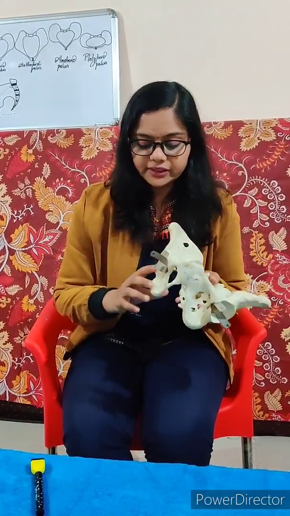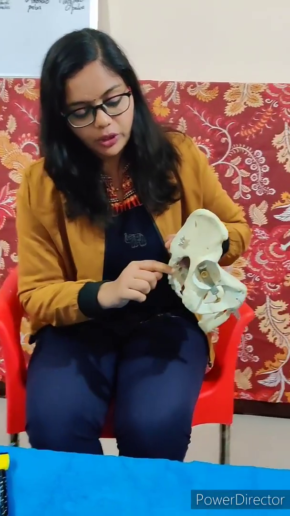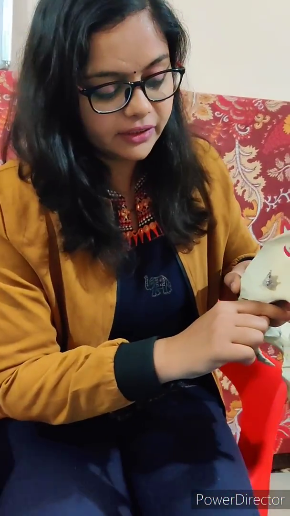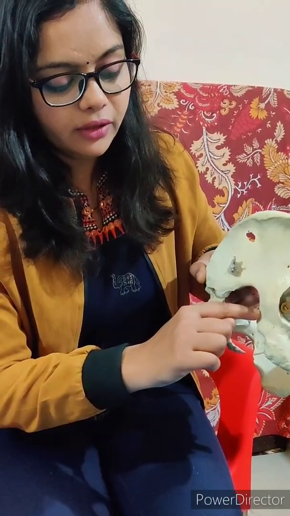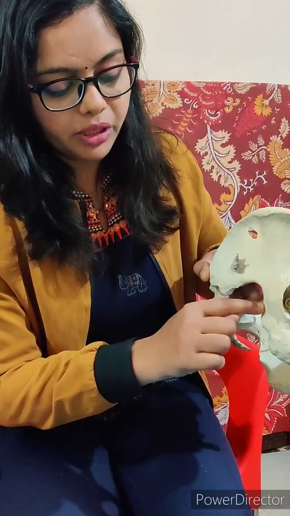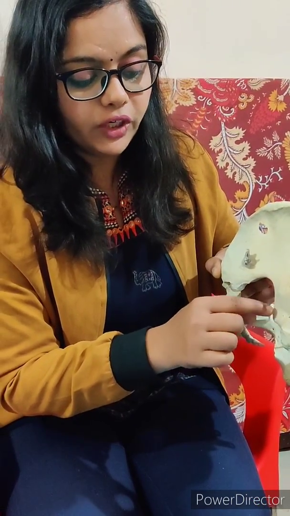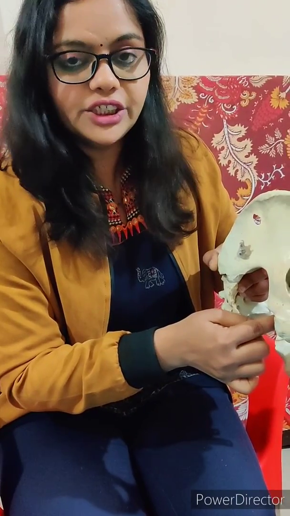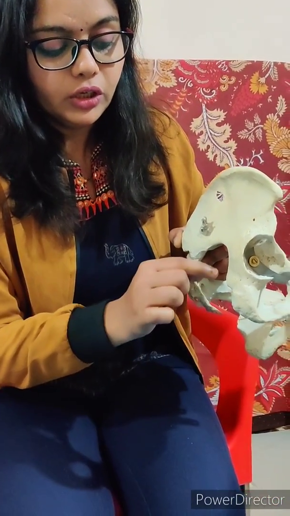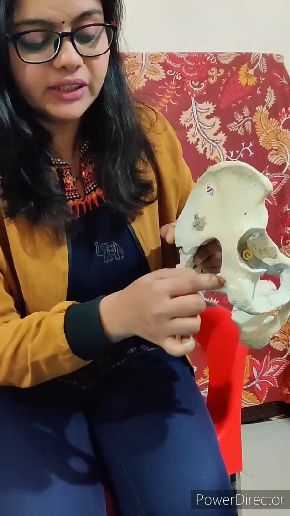Then, the pudendal nerve exits from the greater sciatic foramen, then makes an arch over the outer border of the ischial spine and enters the lesser sciatic foramen from here. So the pudendal nerve passes here.